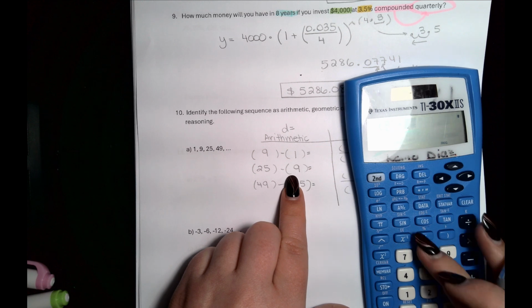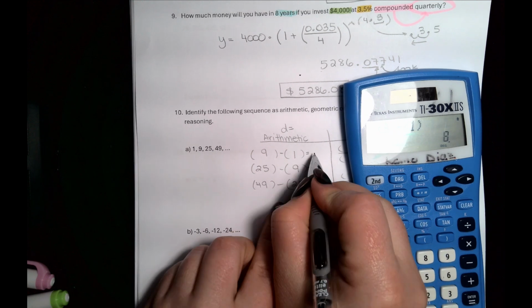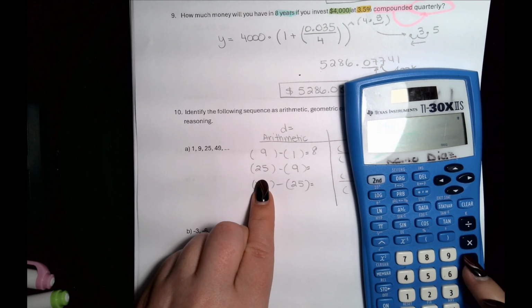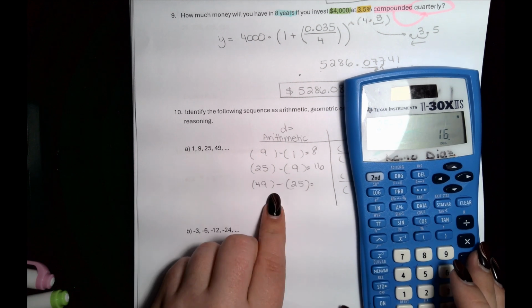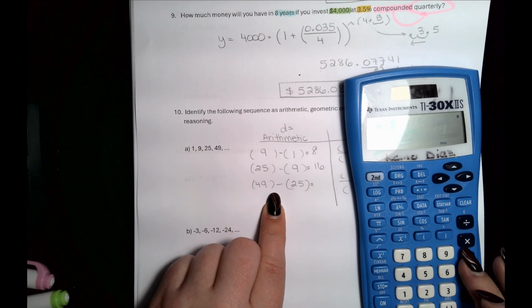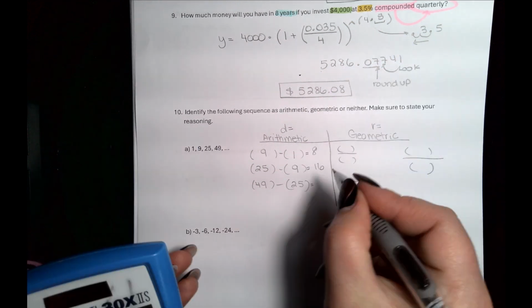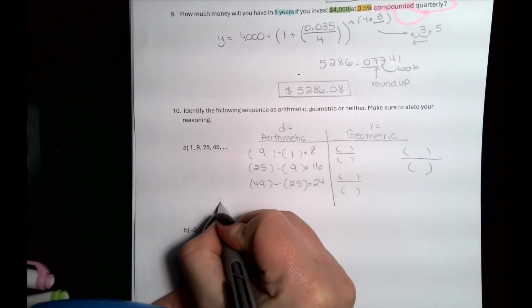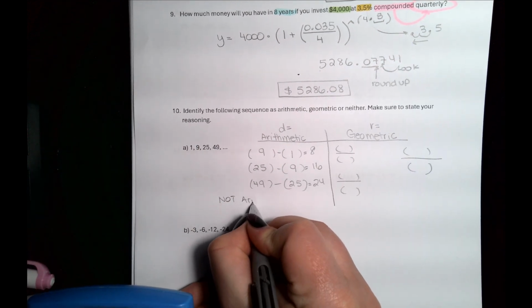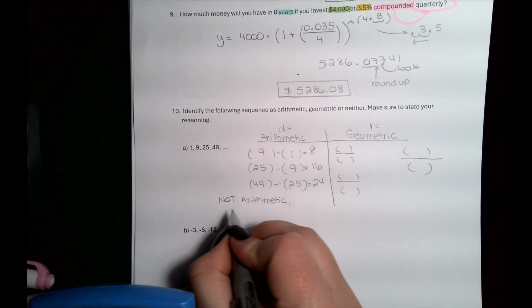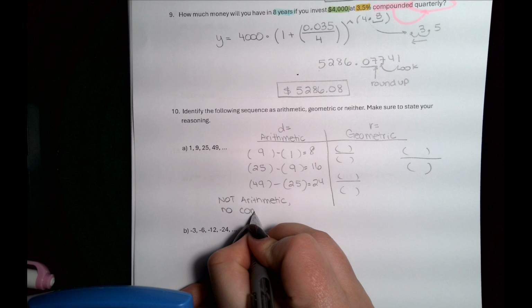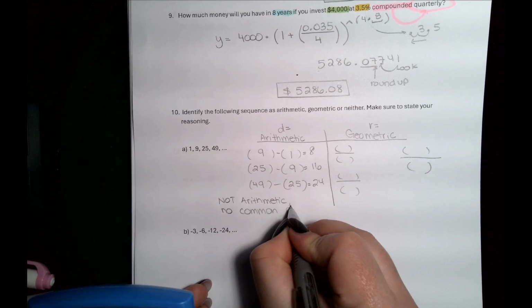9 minus 1, that's 8. 25 minus 9, that's 16. And immediately, because these are different, no, it is not arithmetic. Not arithmetic. And why is it not arithmetic? No common difference.